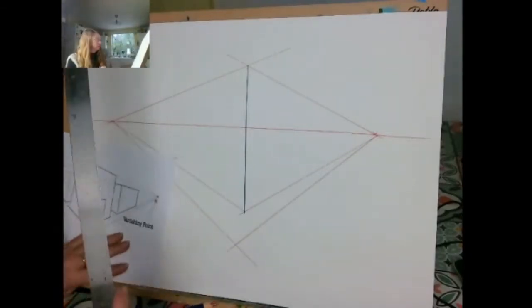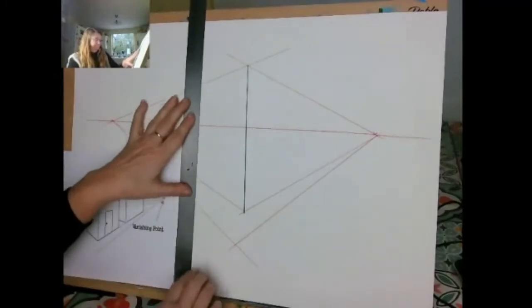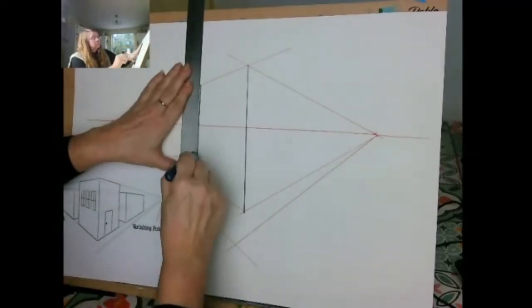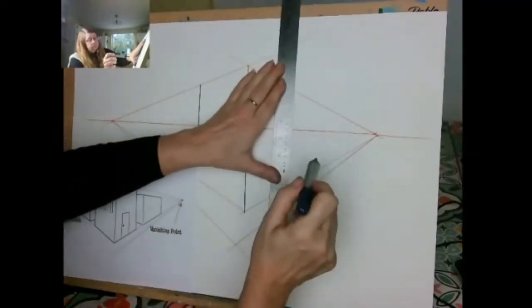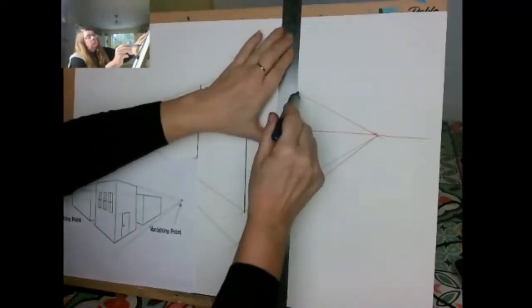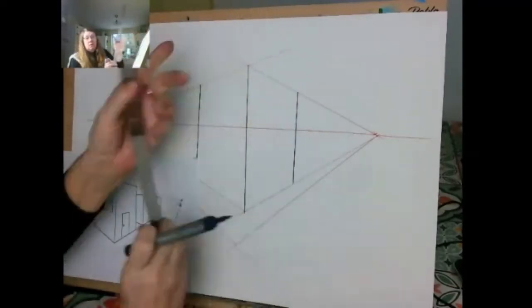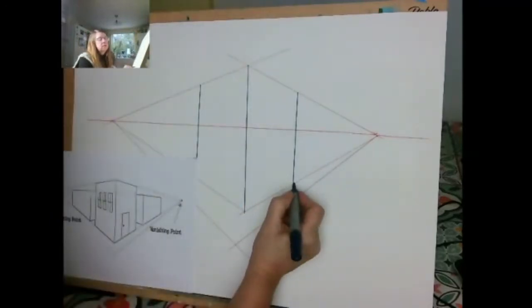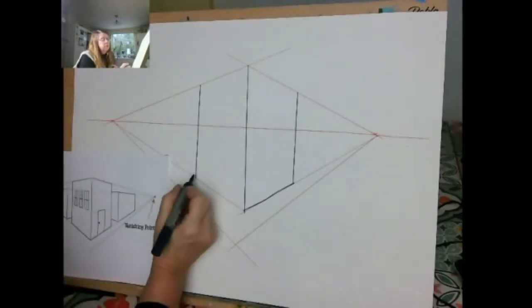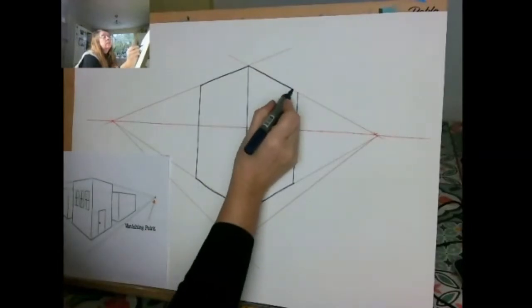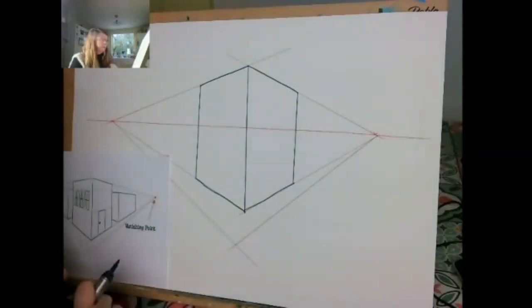Okay. And then let's put in another bit of the building. Okay, so there I have a building. Isn't that funny? Is that pixelating? Okay, we have a building. A bit taller than the one in the diagram, but never mind.